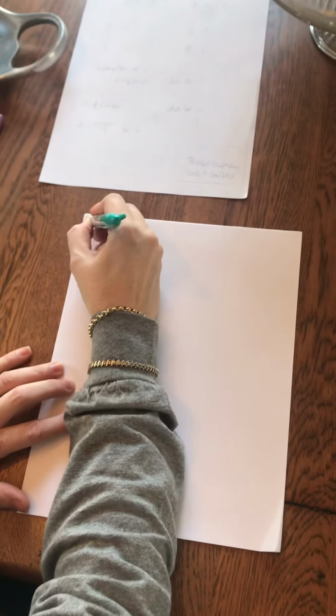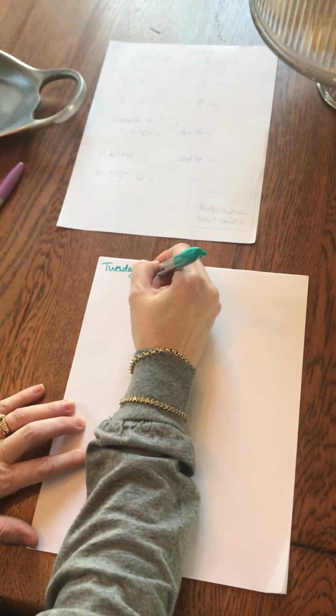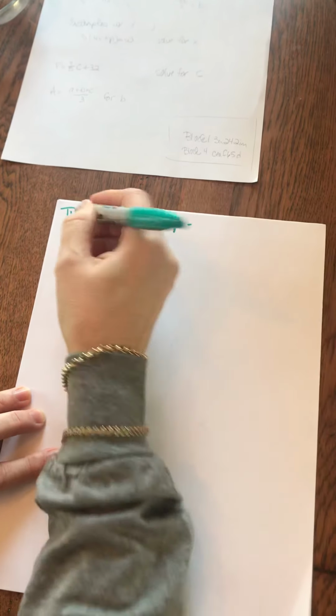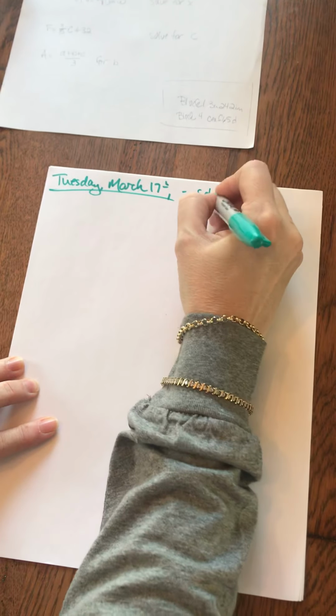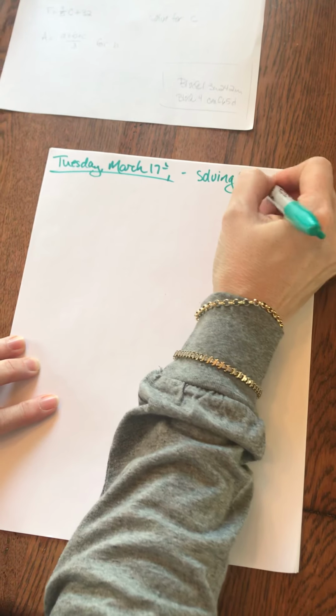Okay, so today is Tuesday, March 17th. Hey, it's St. Patrick's Day. Hope you guys are all wearing green. Today we are going to solve literal equations. You've probably done this before, so I don't think this will be a big deal.